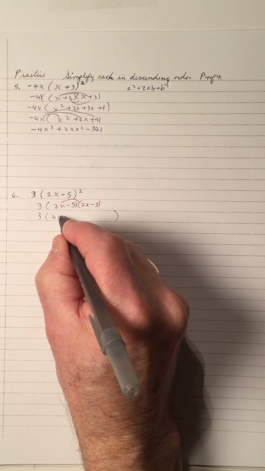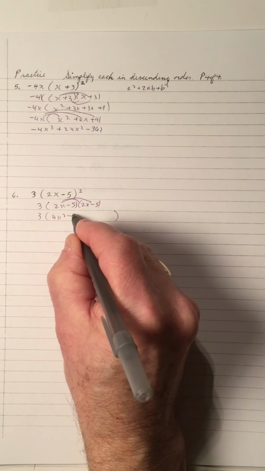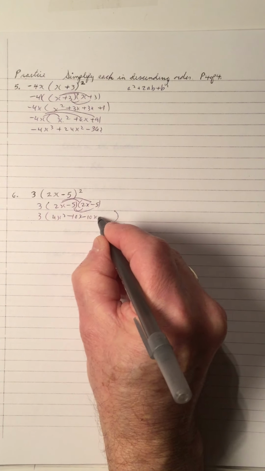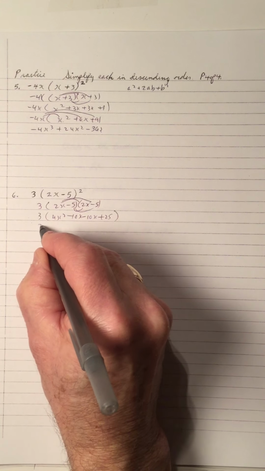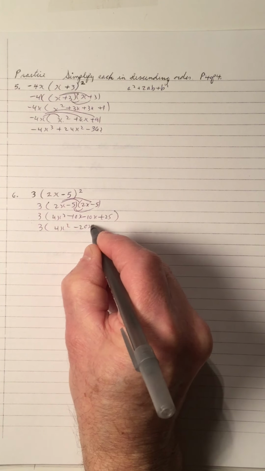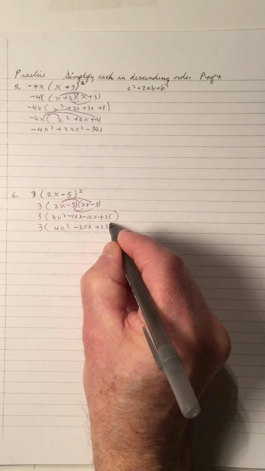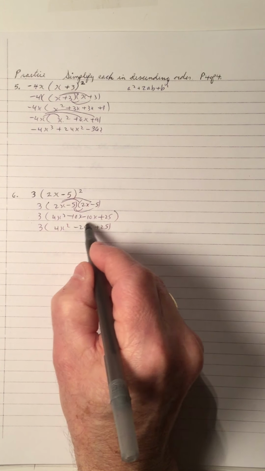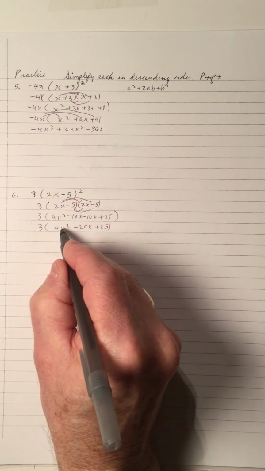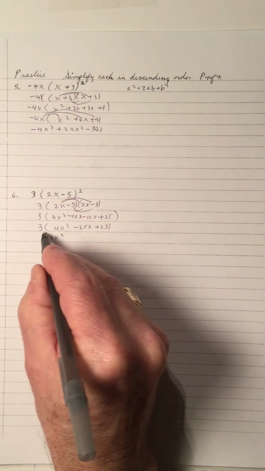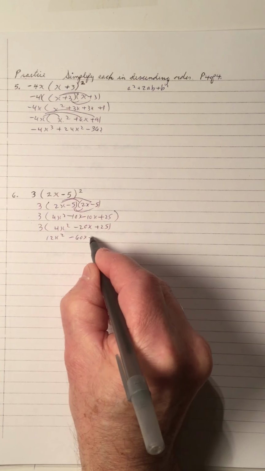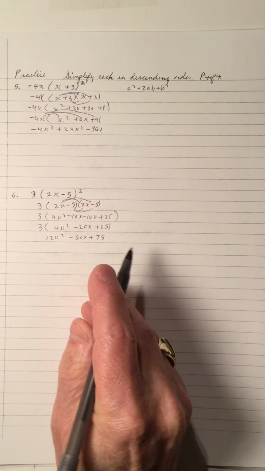First, outside, inside, last. Simplify the inside. Why? Because the more you simplify, the easier it makes it at the end. These two add together to give you negative 20. And 3 times each of these: 3 times 12x squared, 3 times negative 60x, 3 times 75.